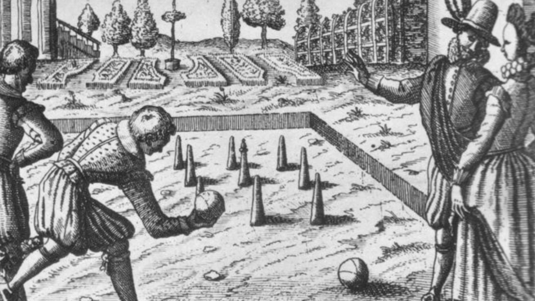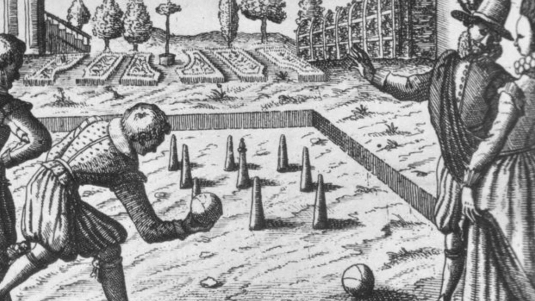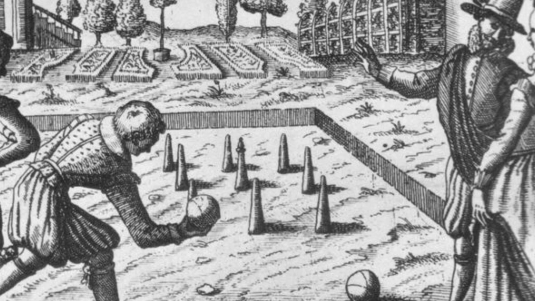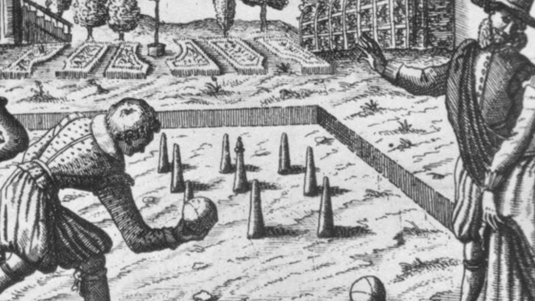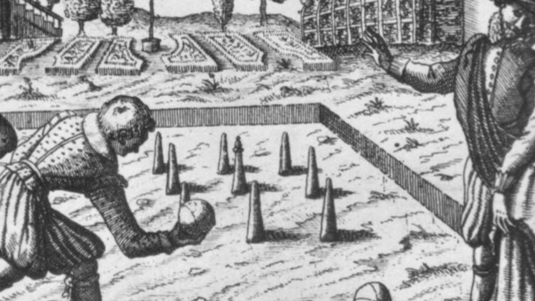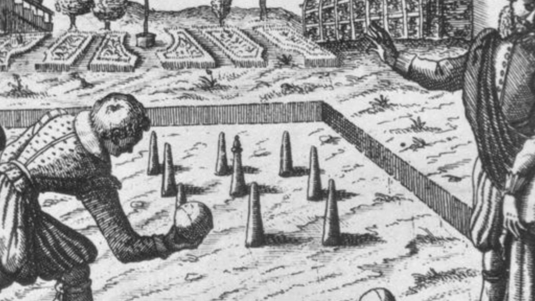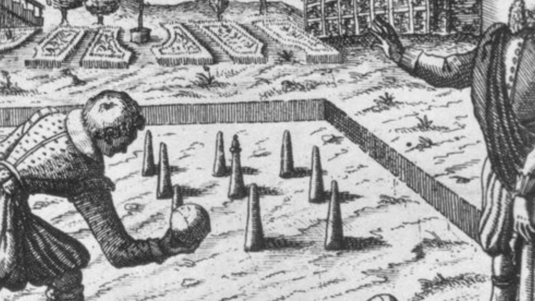Bowls was a popular outdoor game played on a grassy surface. Players would roll wooden balls called bowls towards a target called a jack. The goal was to get the bowls as close to the jack as possible.